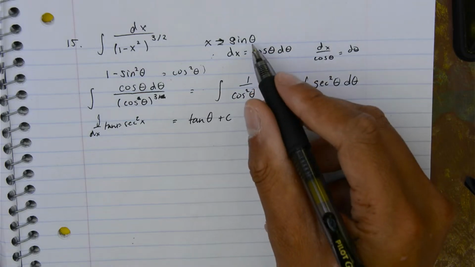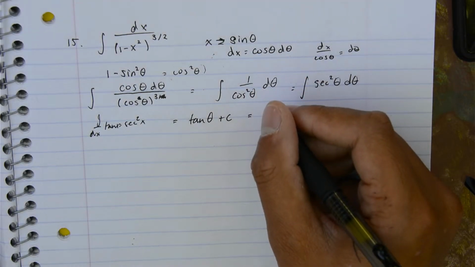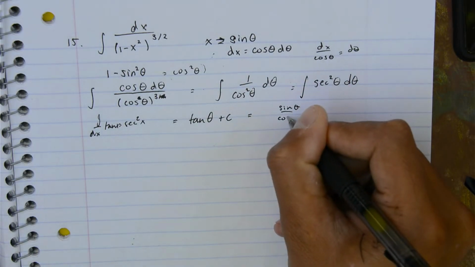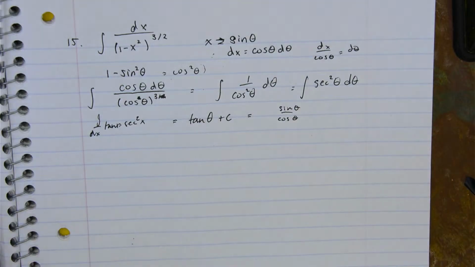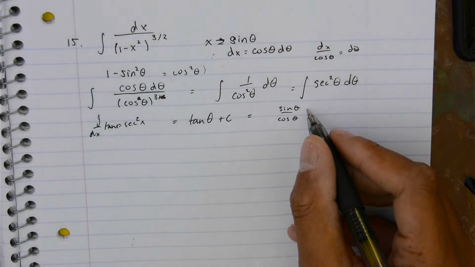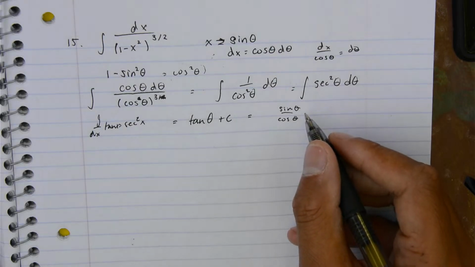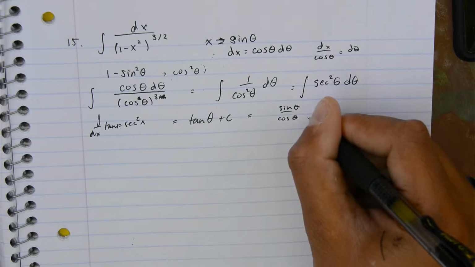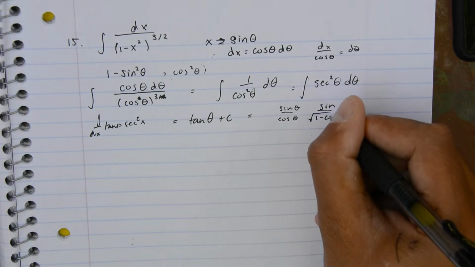wait, hold on. x is equal to sine theta. So if we have sine theta over cos, how do you back substitute? I guess you could rewrite this as sine over square root of 1 minus sine squared.